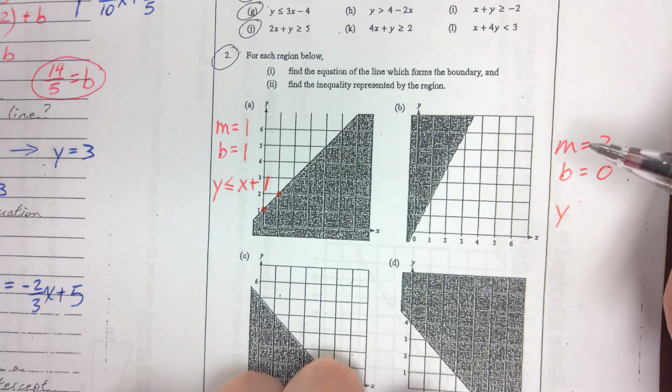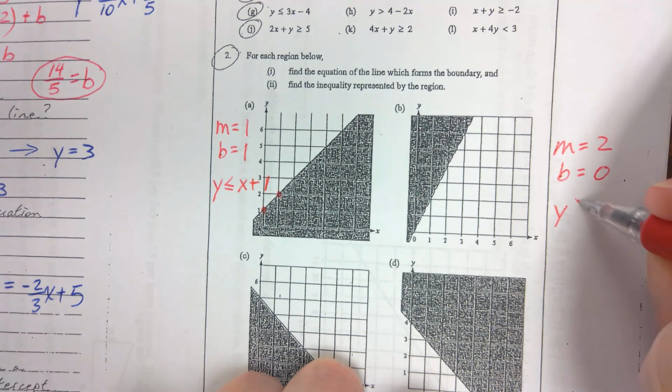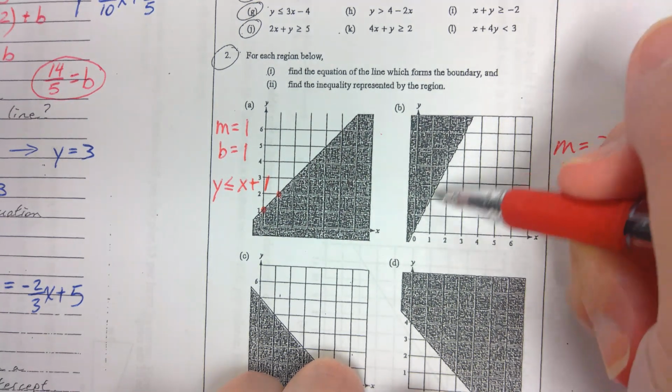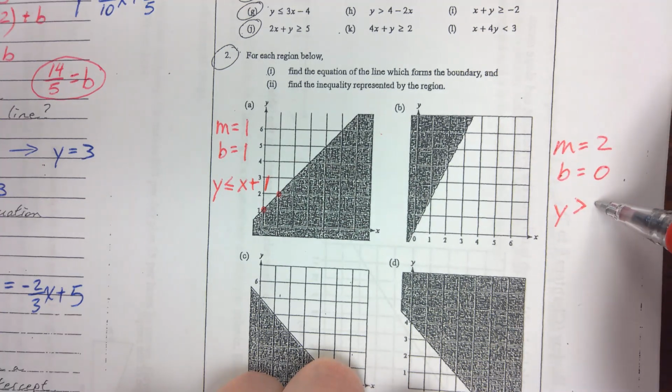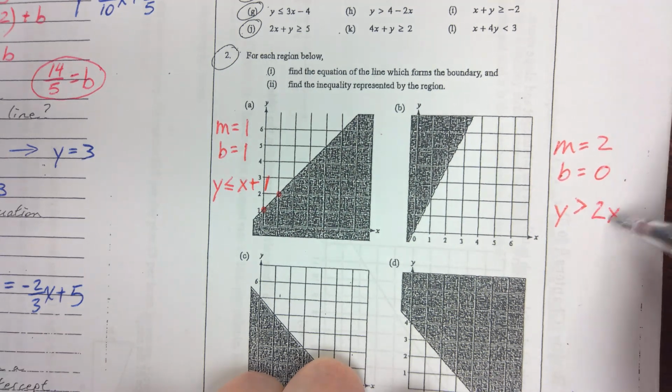I'm shading above, so it's greater, right? It's a dotted line, so it's not equal to, it's just greater. And my equation? Yeah, 2x, that's it. Okay, no plus 0.